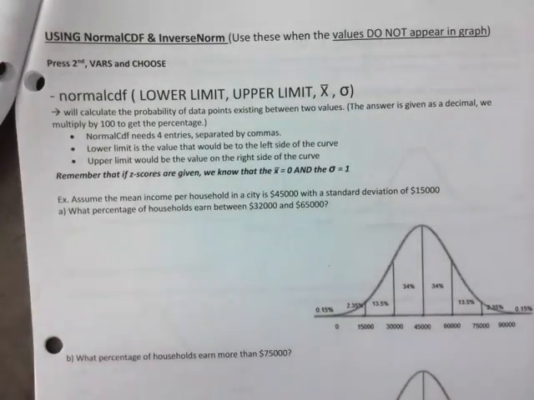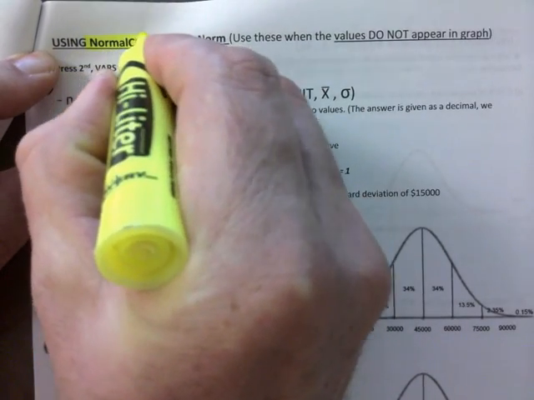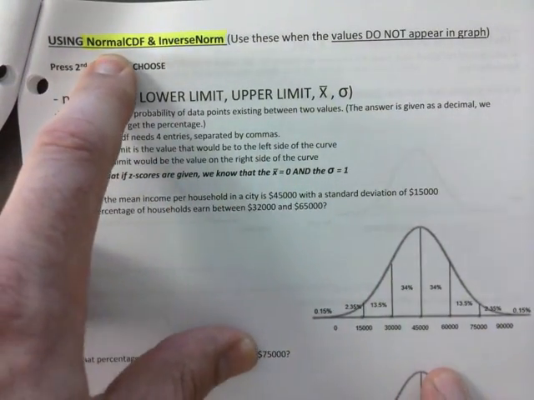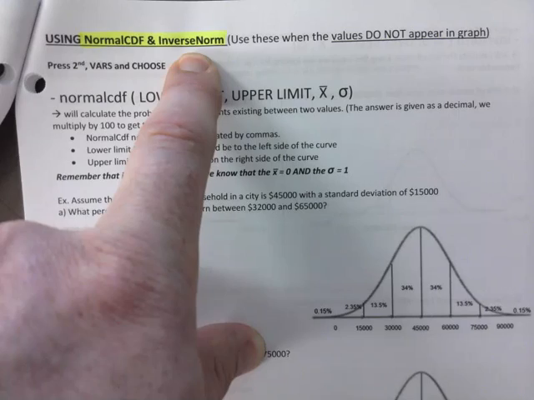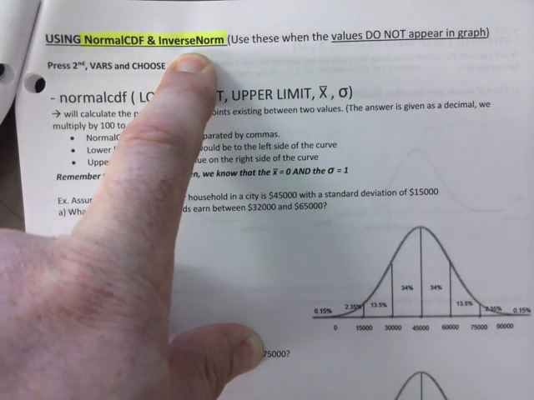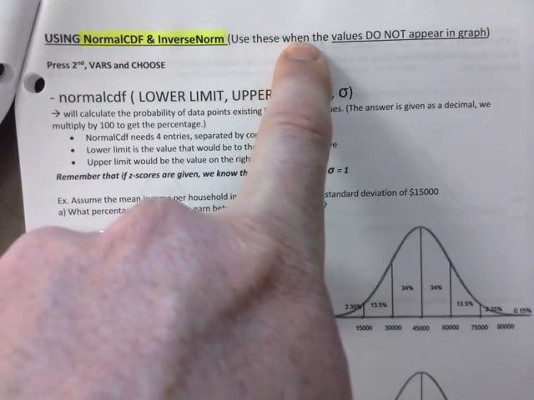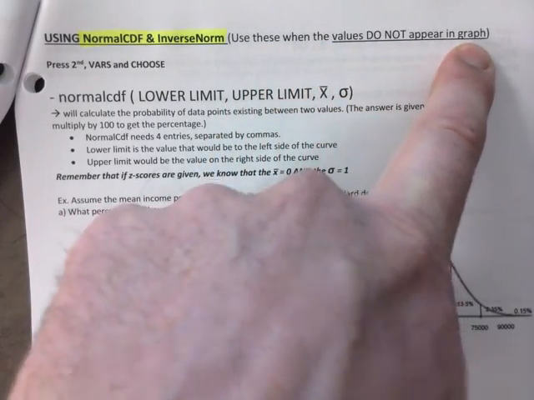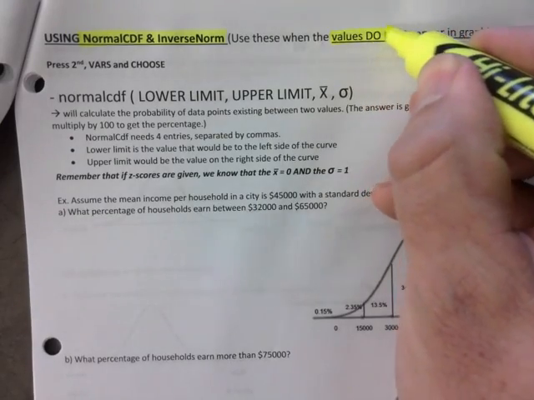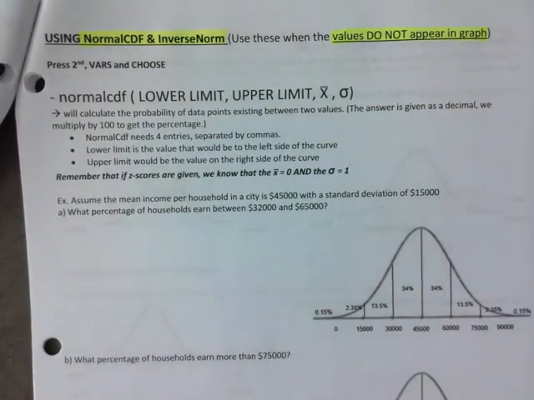Very important concept. Make sure you are familiar with normal CDF and inverse norm. I will explain what they do. Page 32. Use these when the values do not appear on the graph. You'll notice that questions will ask you for what percentage of students scored higher than a certain mark. It doesn't show up at the bottom of your bell curve. That's when you have to use this one.